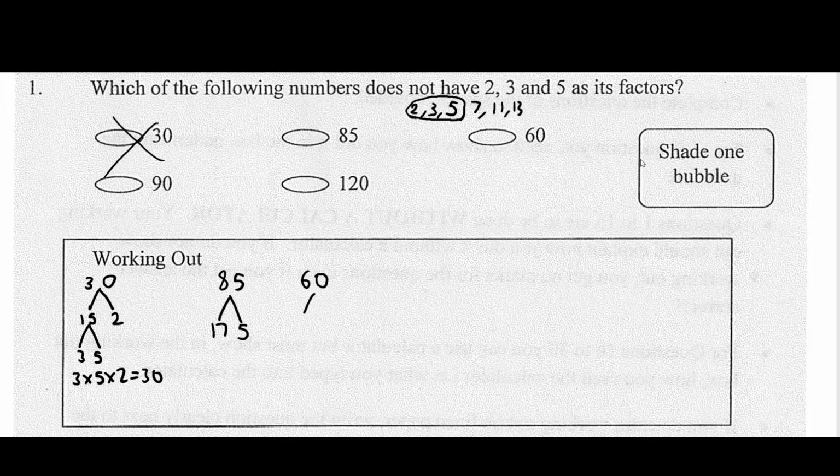All right, 60. We'll try the other one, 60, and that's made up of 30 times 2. 30, that's 15 times 2, and 15 is 3 times 5. So we've got 3 times 5 times 2 times 2 giving us 60. So no, 3, 5, and 2 are factors of 60, so it's not that one. I'll just write this out. 17 times 5 is 85.